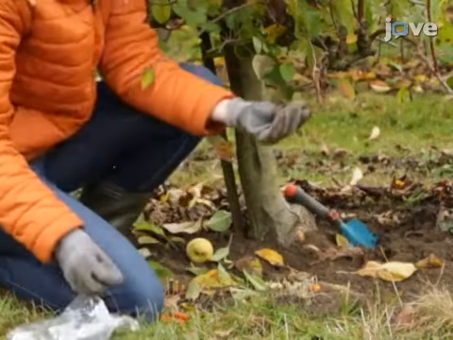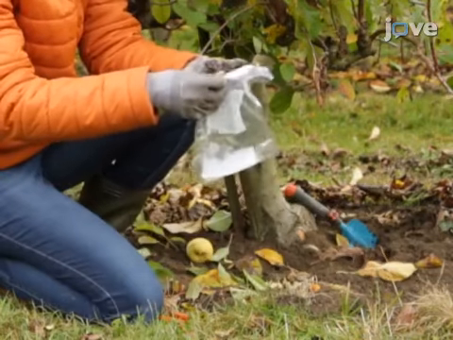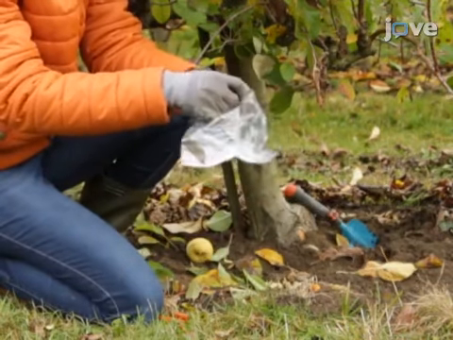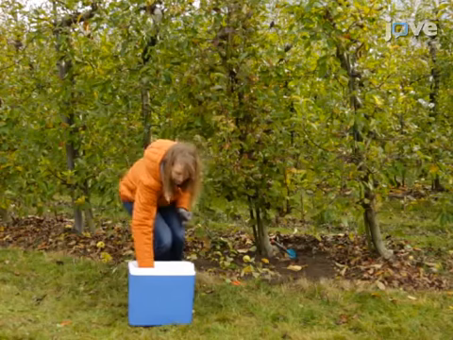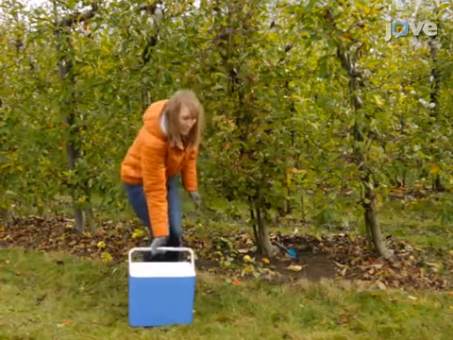Place the root samples into adequately labeled plastic bags. Then place the samples in a cold box with chilled thermal packs and store them at 4 degrees Celsius until further processing.